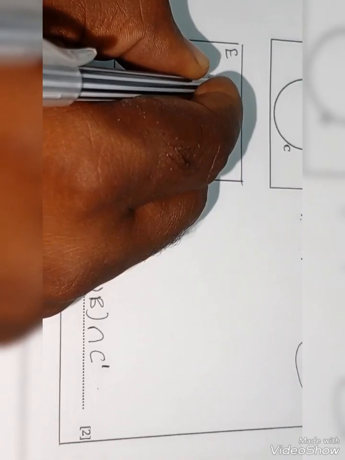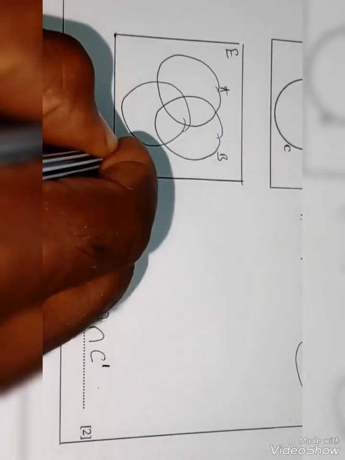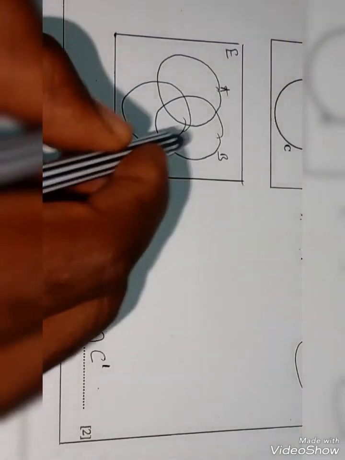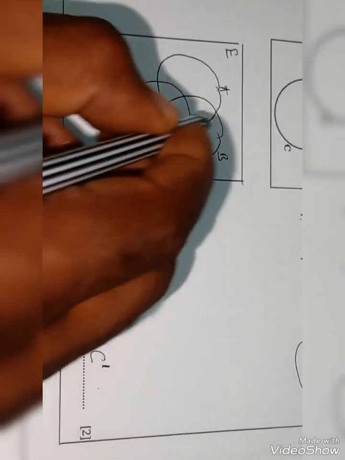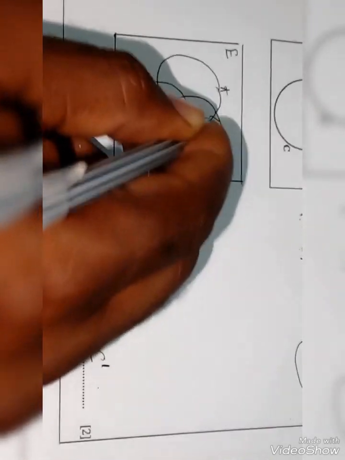The universal set, set A, set B, and set C. In this case, I will shade this part. So that's another example that I can give you.